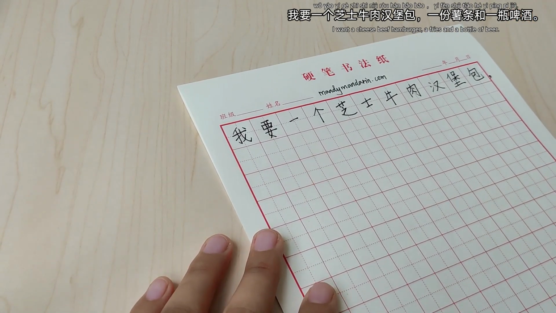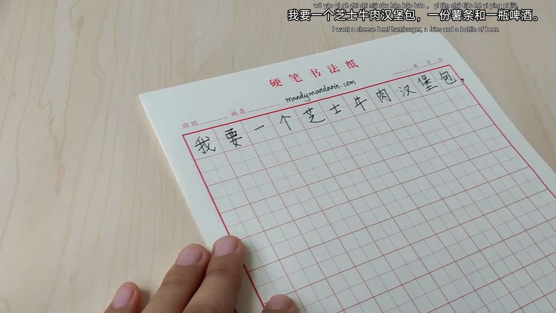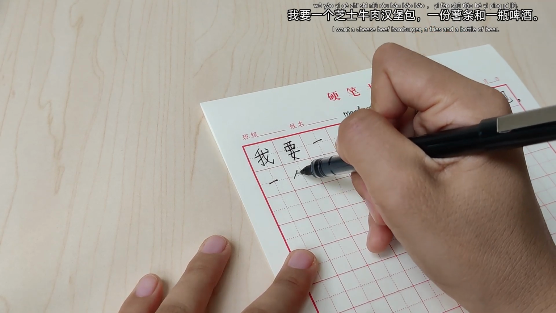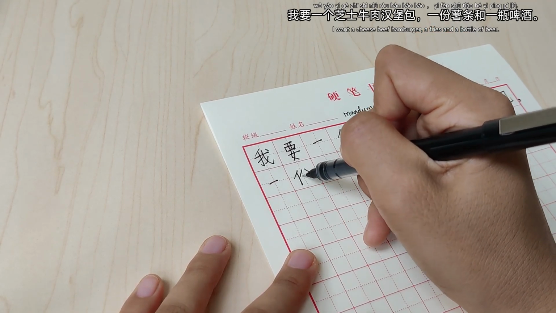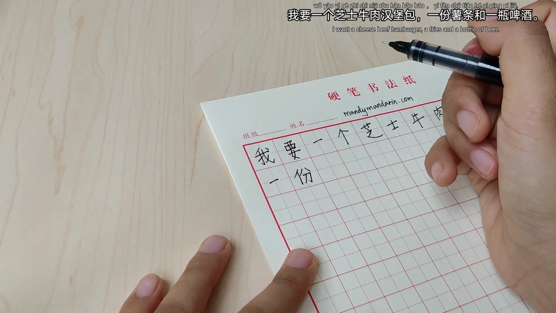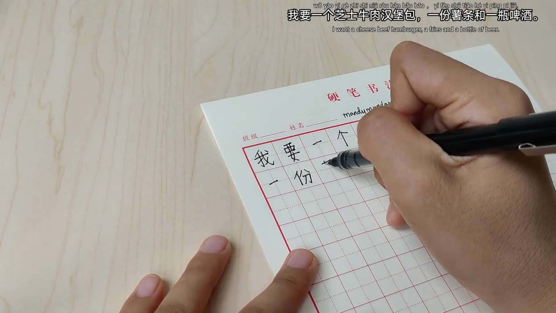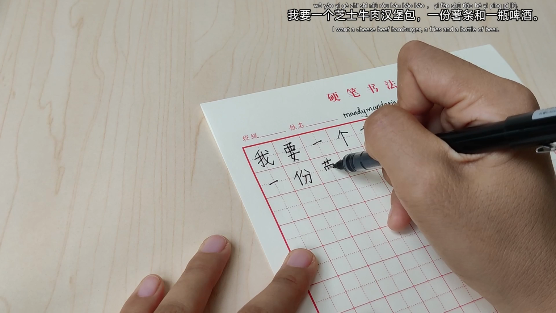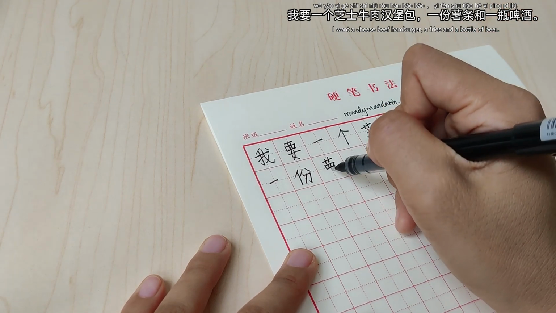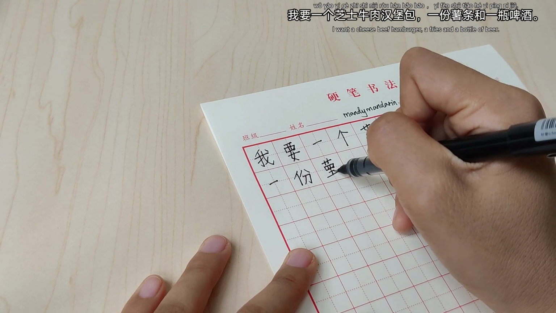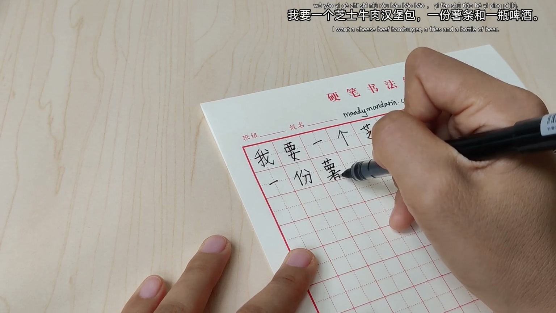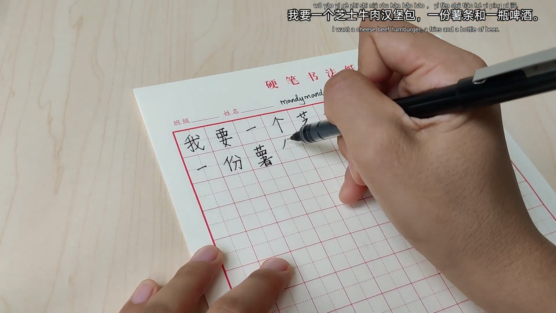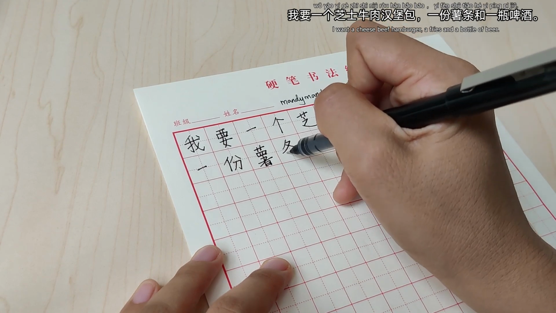And 一份薯条. 薯, we have the grass radical and then the bottom part. Very good. 条 means stripes.